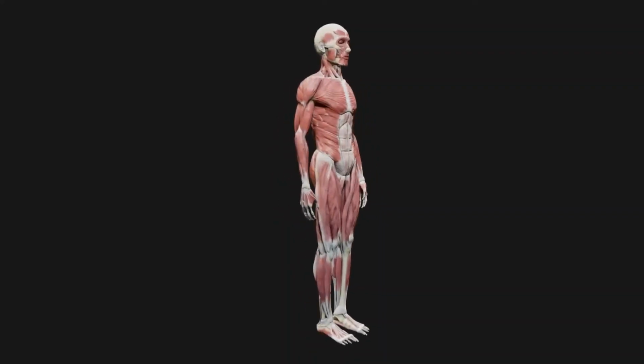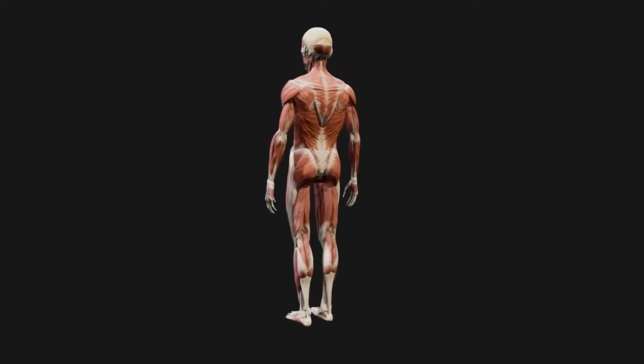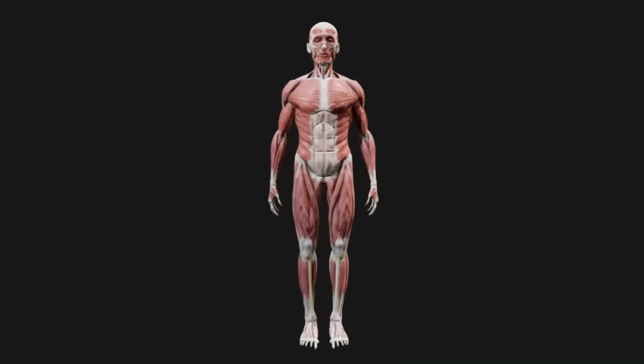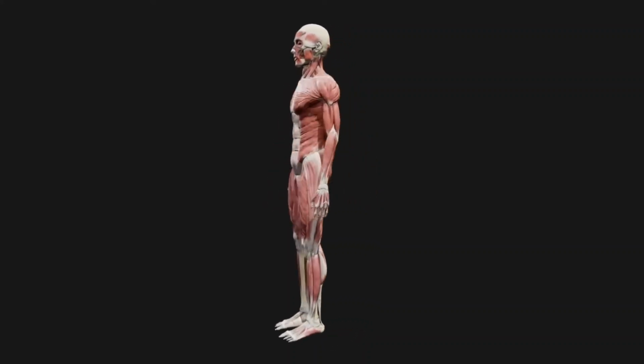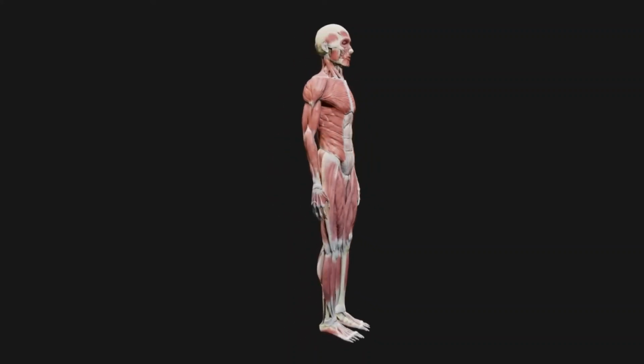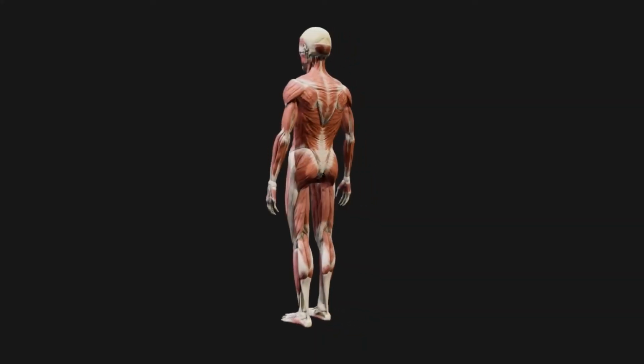Muscles also work together with bones and joints to maintain posture and balance. They help regulate blood pressure, produce heat, and store energy in the form of glycogen. They also protect against injury and help repair damaged tissue.